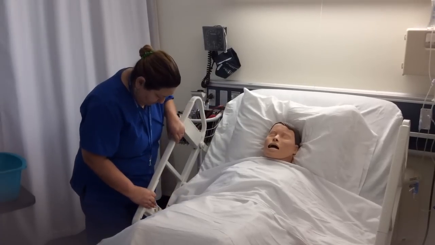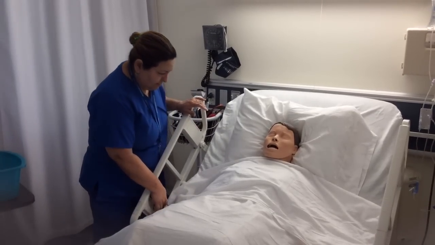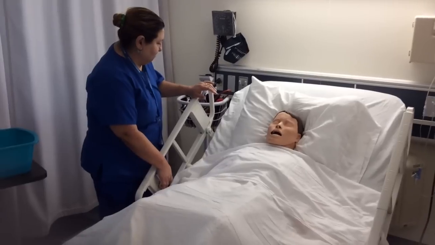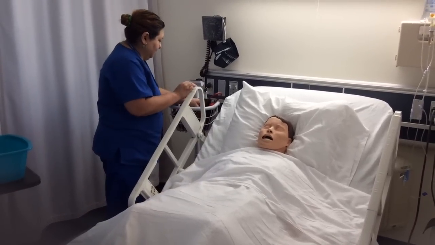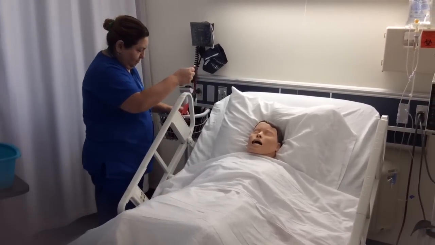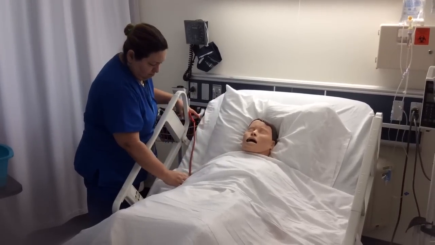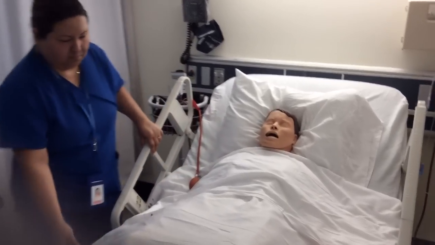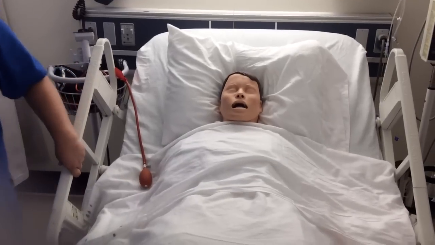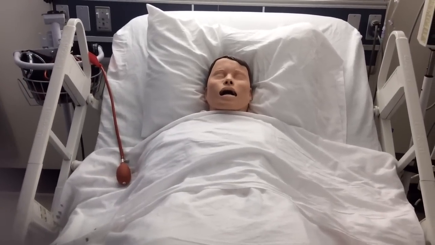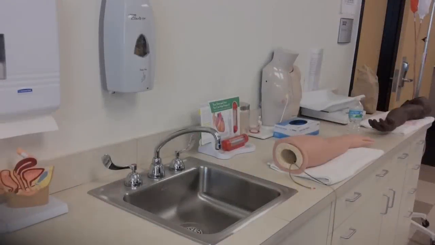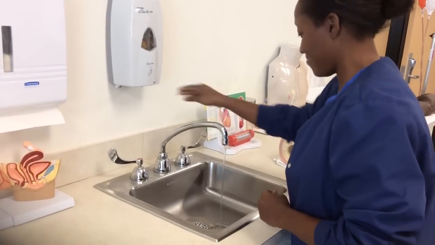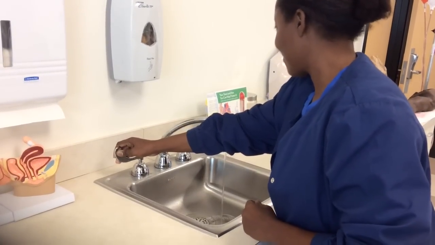Raise the side rail and lower the height of the bed. Make sure to leave the patient comfortable and place the call light within reach of the patient. Perform hand hygiene when coming in contact with the patient.